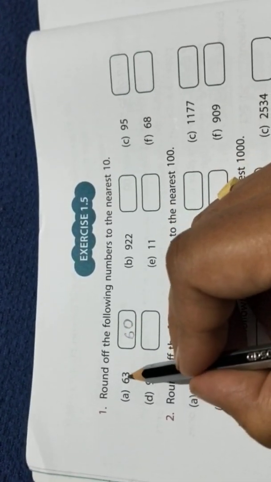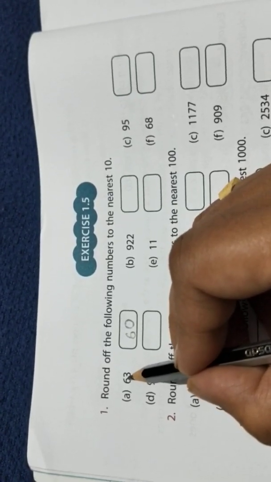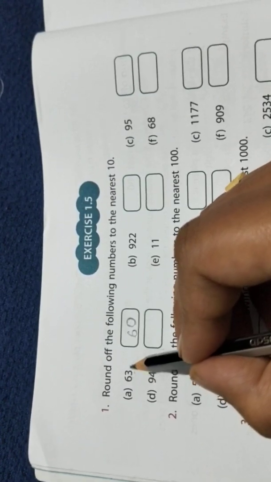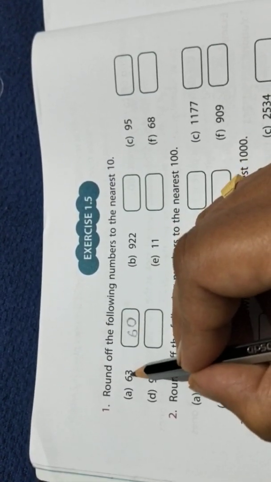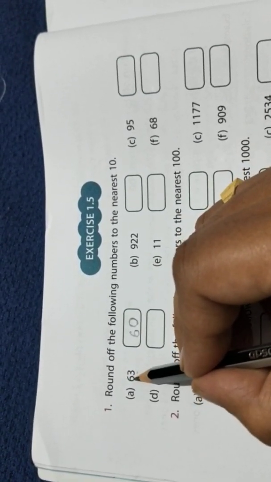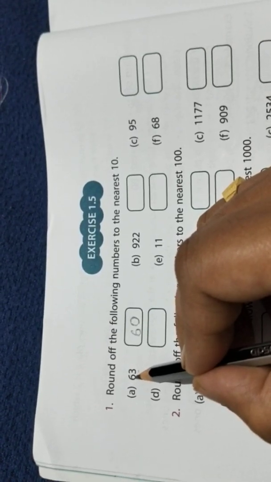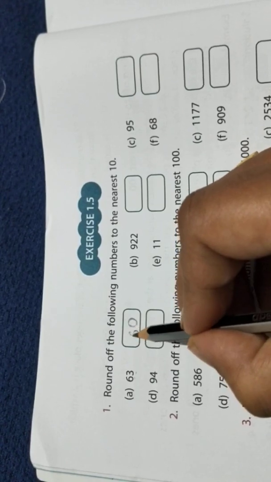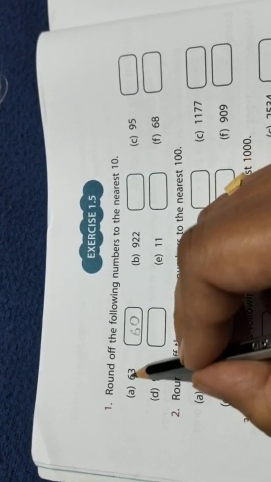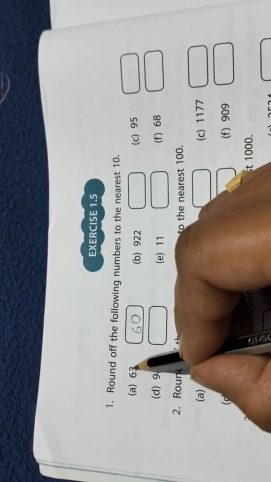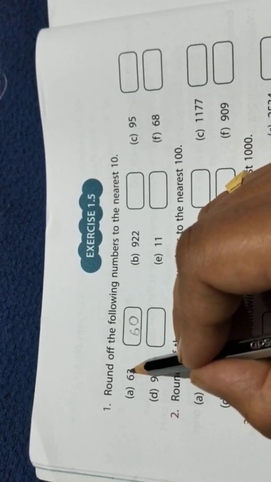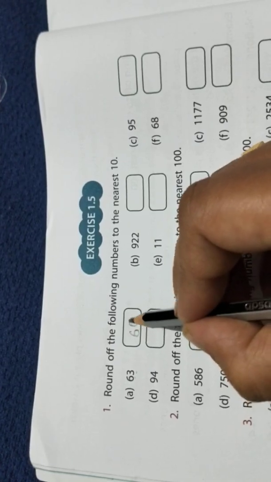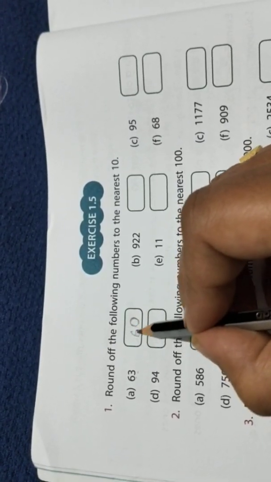Okay, if there was 5 over here in the ones place, what you had to do is write 0 at the ones place and add 1 to the digit in the tens place. So it would have been 70. Okay, 5 or more. If there was a number 5 or more at the ones place, you could have written 0 and 7.